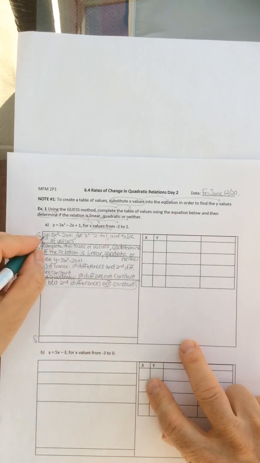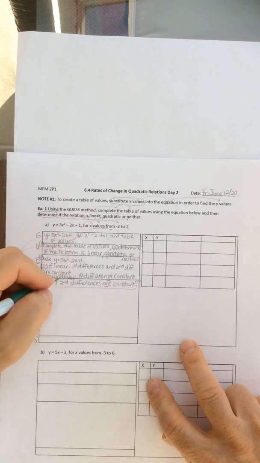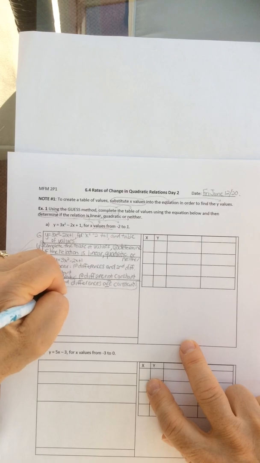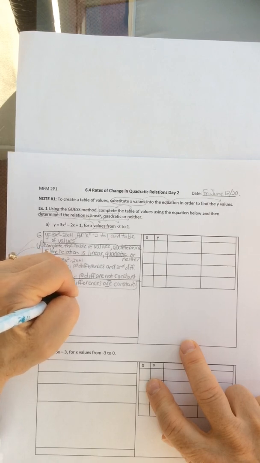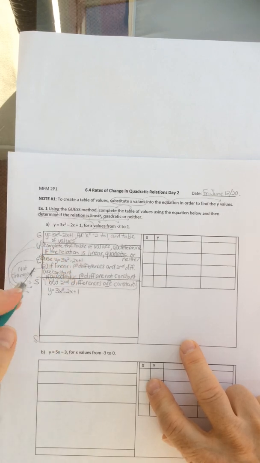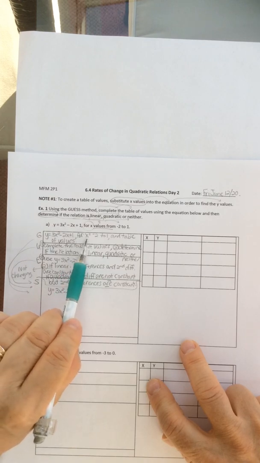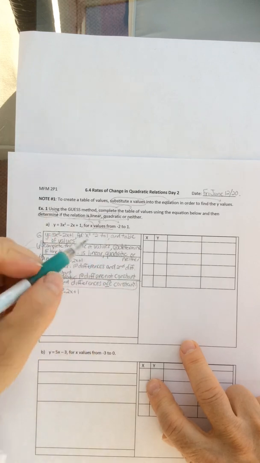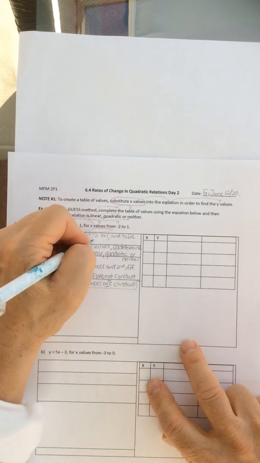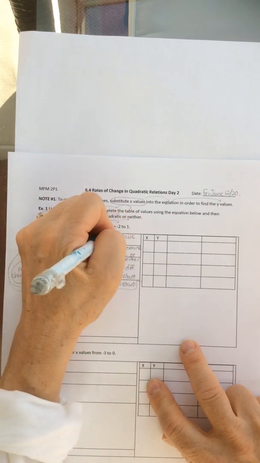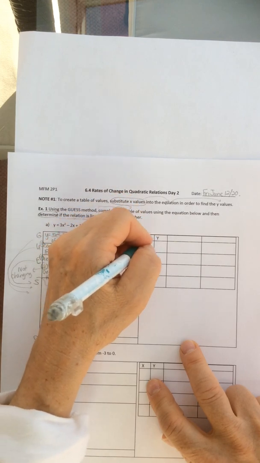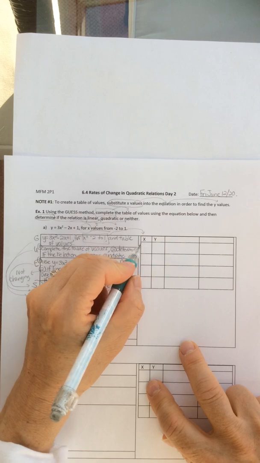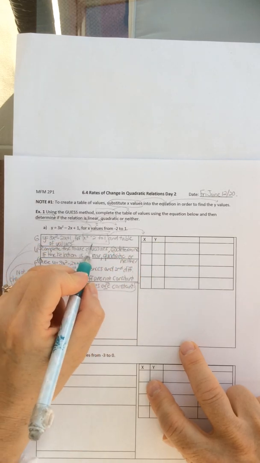So we're going to start with the equation, y equals 3x squared minus 2x plus 1. And we're going to take the x values all the way from -2 up to 1. These values tell us what the x column is going to be. The first one is x equals -2.